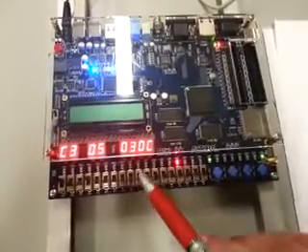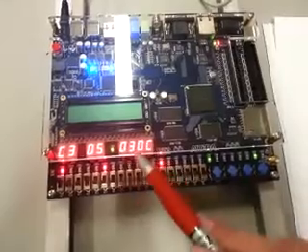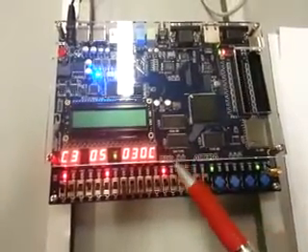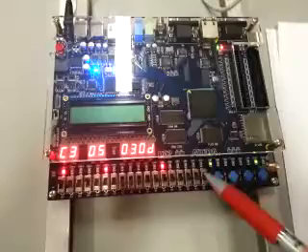So we brought back the count into the accumulator. Then we clear the carry.